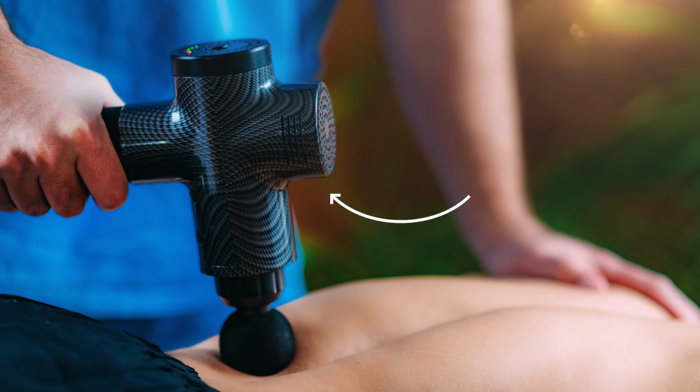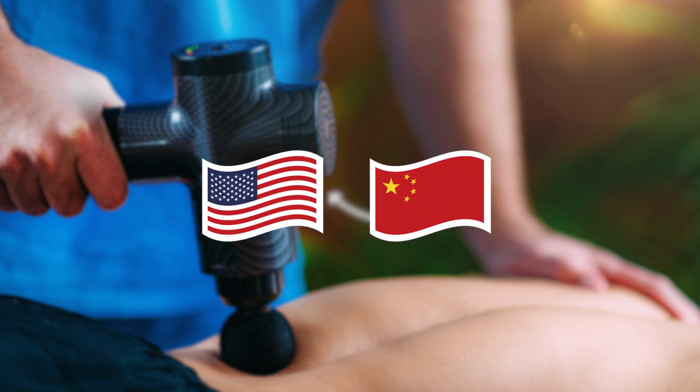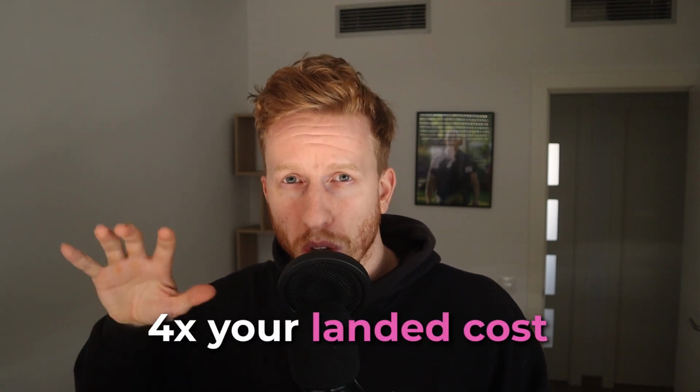For example, if I wanted to sell those massage guns that I was talking about, and I know I need to sell them for about $80, I probably need to land that massage gun in the US from China for less than $20. So a great rule of thumb for you to follow here is that you need to sell your product usually for at least 4 times whatever your landed cost is.